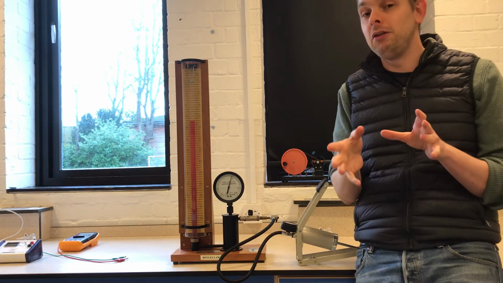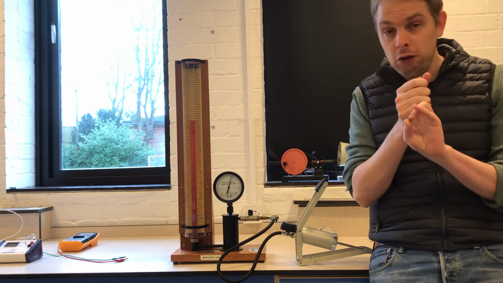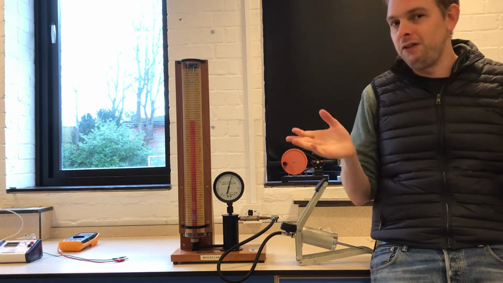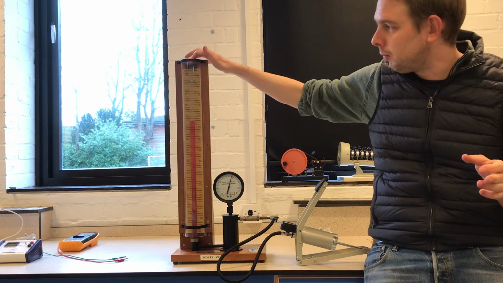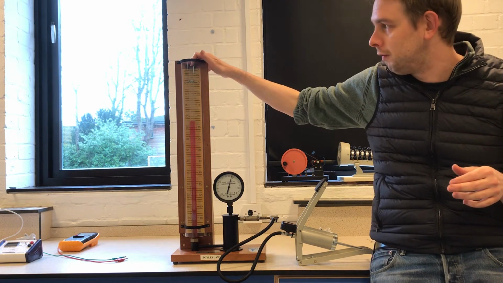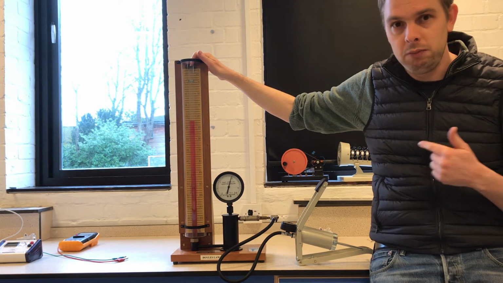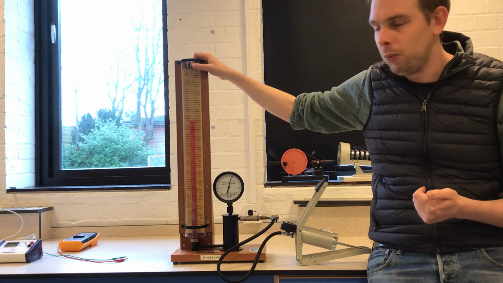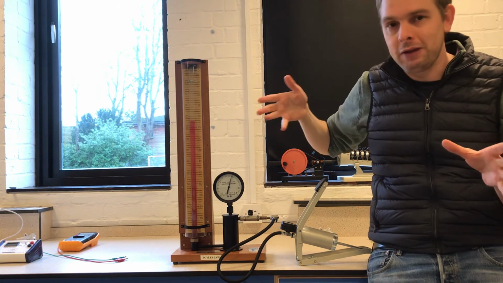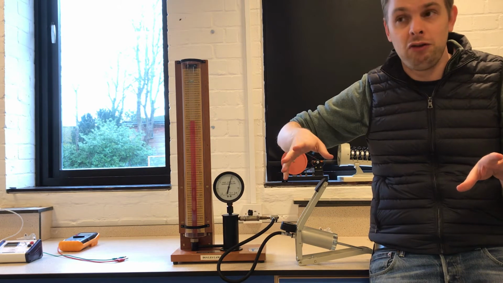Now there are a couple of assumptions that we're making. One of them is a perfectly fair assumption: we're assuming that we haven't let any gas into or out of this column of air, which is true, otherwise it would not work. So it's a fixed mass of gas. We're not allowing the mass of the gas to change.